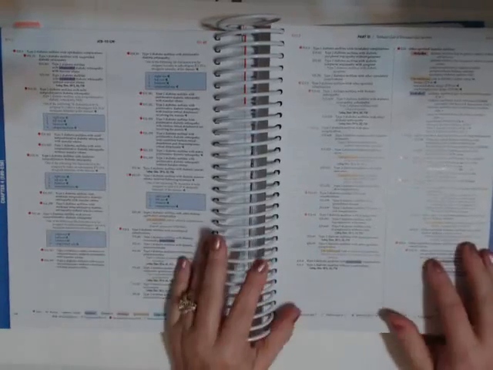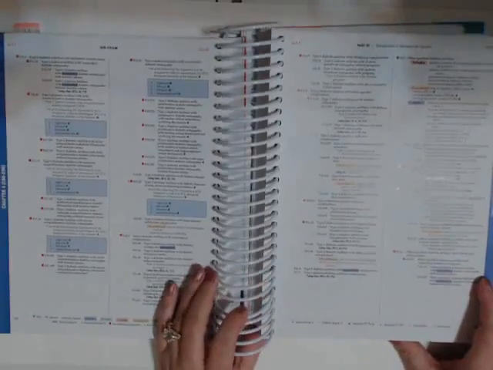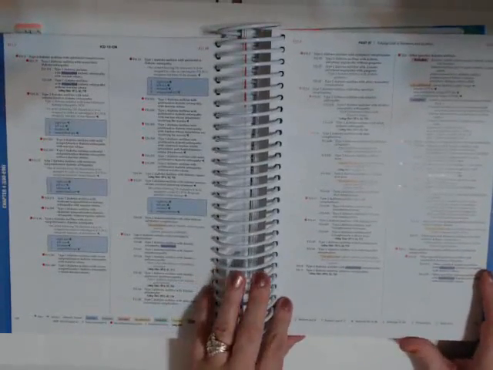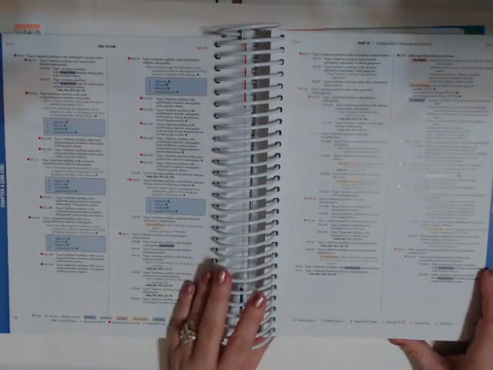So they mutually exclude each other. So that's just kind of a guide to let you know how to not get denied, or not to use certain codes for certain things.